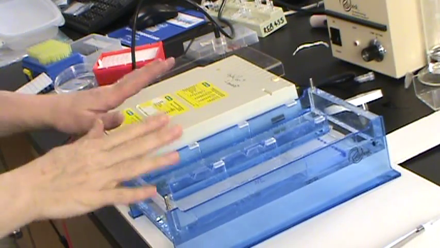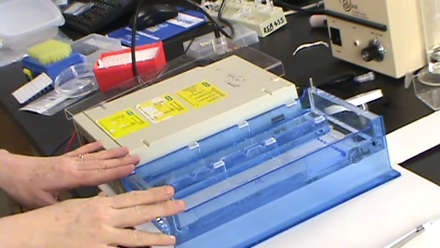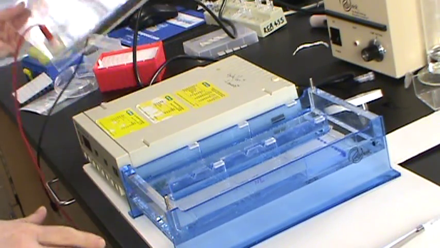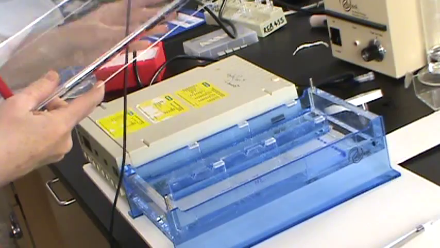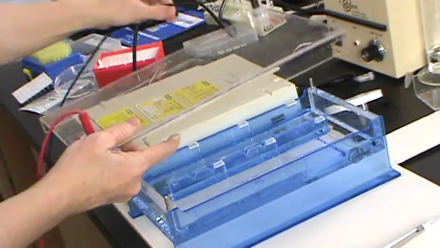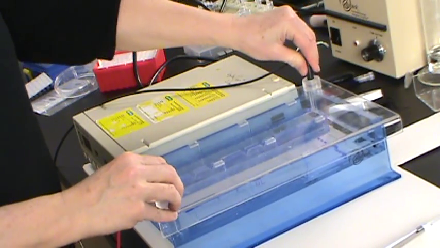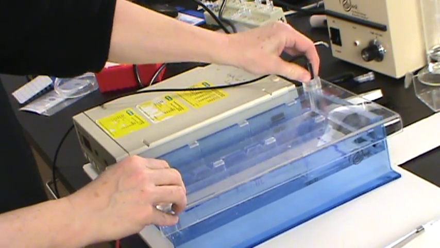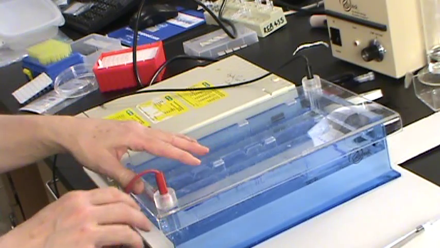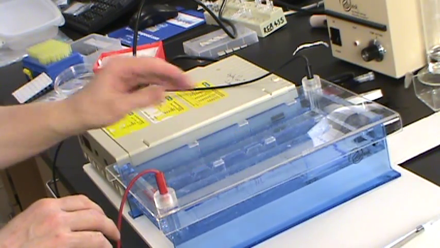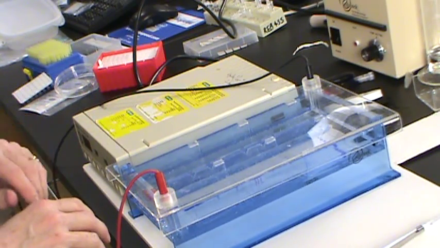Now once everyone has their gels loaded, we want to put the cover on the electrophoresis unit. Make sure that we have the black terminal on the black end, the red terminal on the red end. The buffer that we're using is such that all of the DNA fragments are going to be negatively charged.